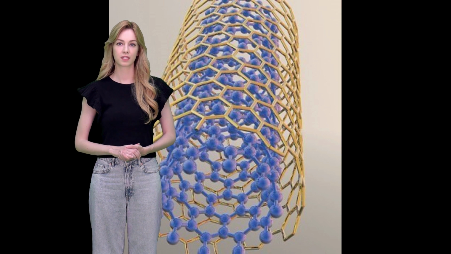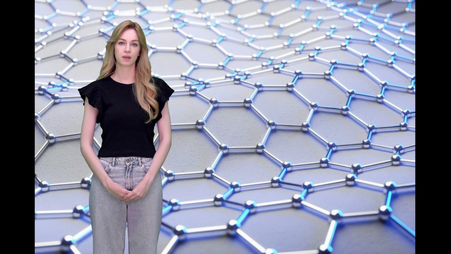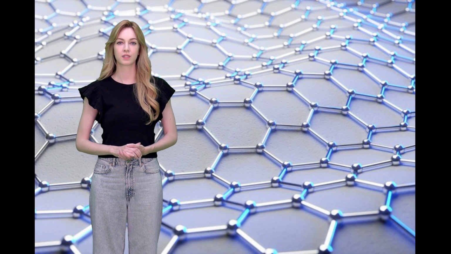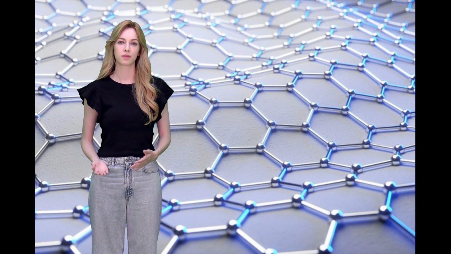Graphene refers to a two-dimensional structure where carbon atoms are arranged in a hexagonal lattice in a flat plane. It was named graphene after successfully peeling off a single layer of carbon atoms, thickness of 0.2 nanometers, from graphite, commonly found in pencil leads, using adhesive tape.